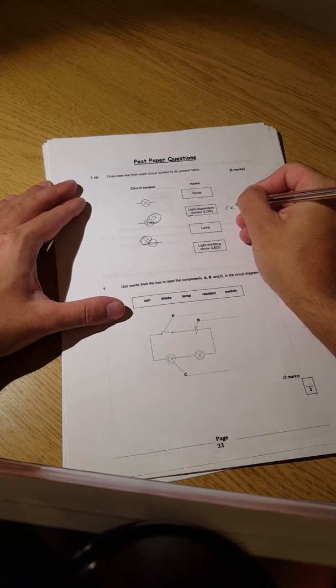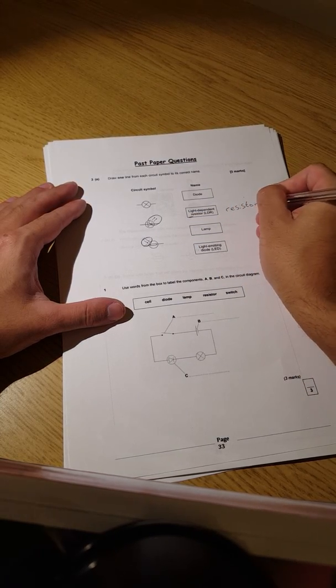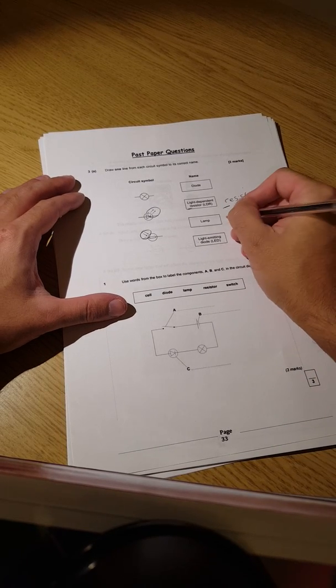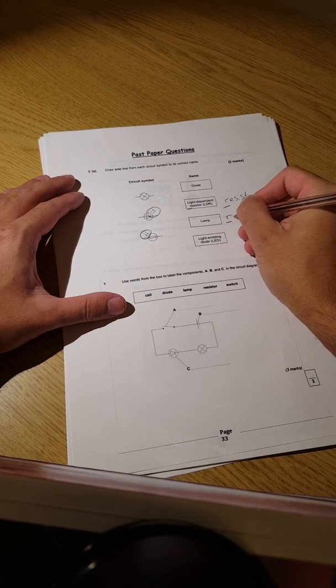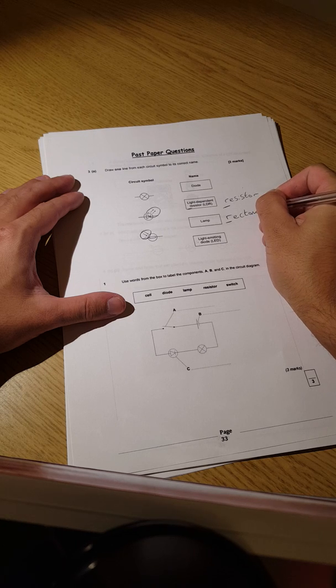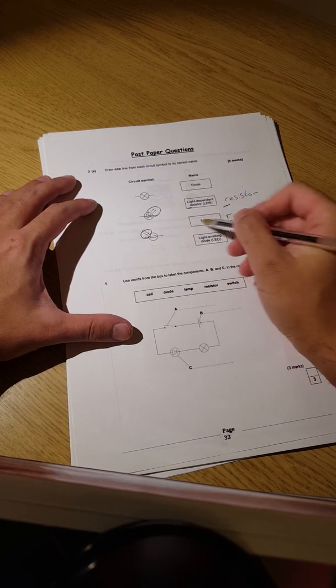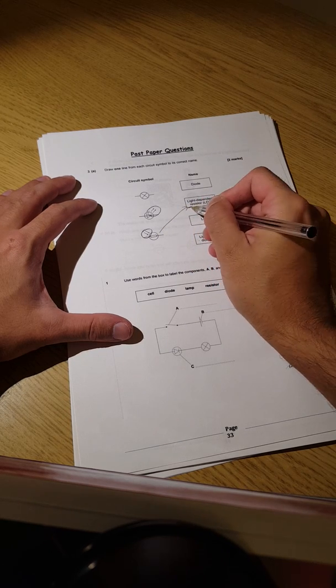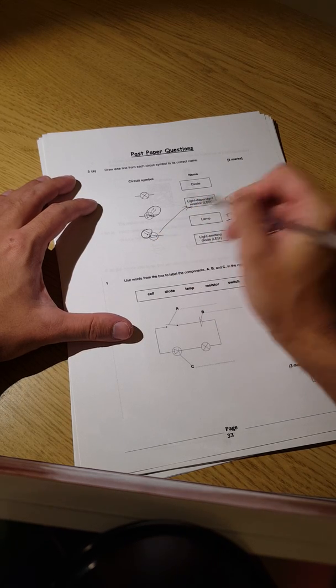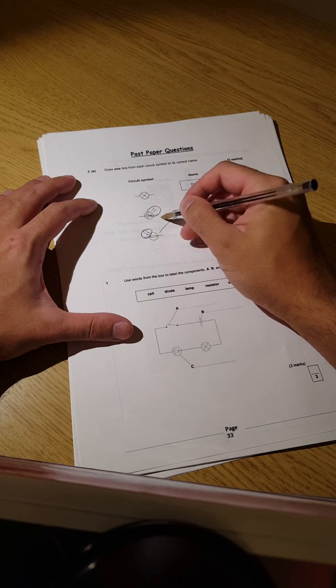R stands for resistor. R also stands for rectangle. Okay, so you've got a rectangle with some light coming off it. So you know that R, resistor, rectangle. Therefore, this one must be this one.